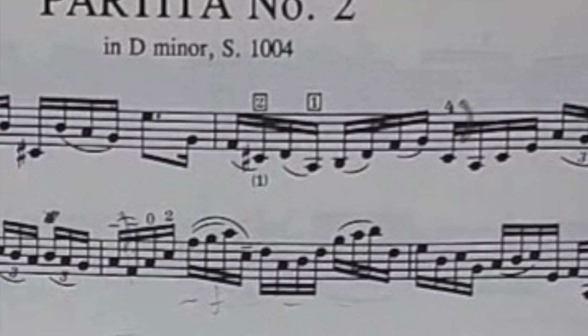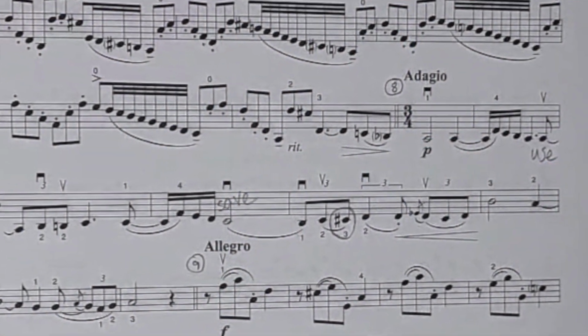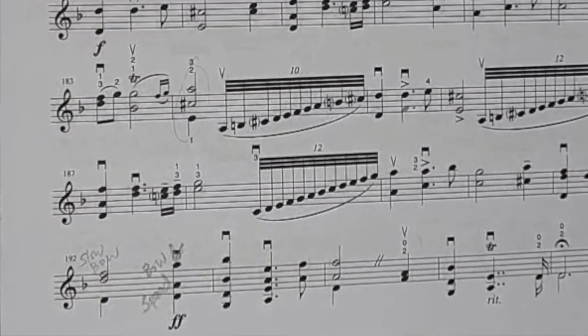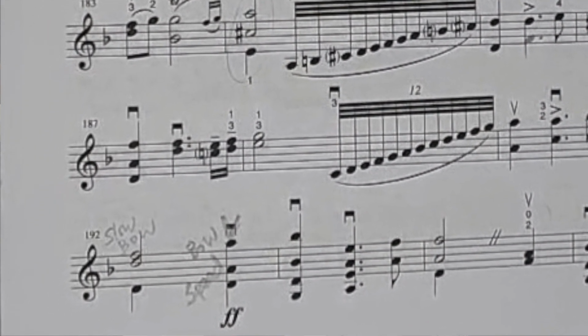Another common thing is I'll work out some bow distribution, and I'll decide that there's one place where I need to spend more bow, so we'll need to either use bow or save bow. Those are the words I like to use: use and save. Some people say bow speed, some people say slow bow. There are so many things, and I often tell my students to mark it themselves. Sometimes I mark it, sometimes I tell them to mark it, and I'm curious to know how they will mark it themselves.